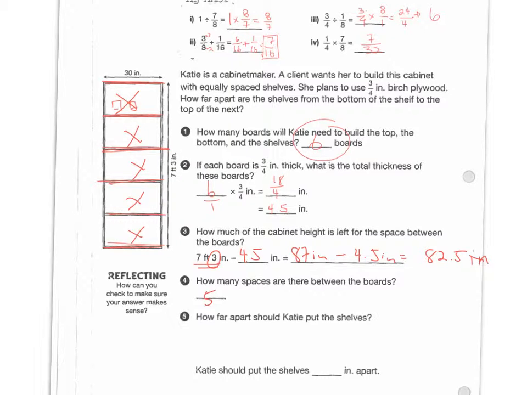And how far apart should Katie put the shelf? Well, this part is we take our 82.5 inches, we divide it by how many spaces? 5 spaces, and we get 16.5 inches apart.